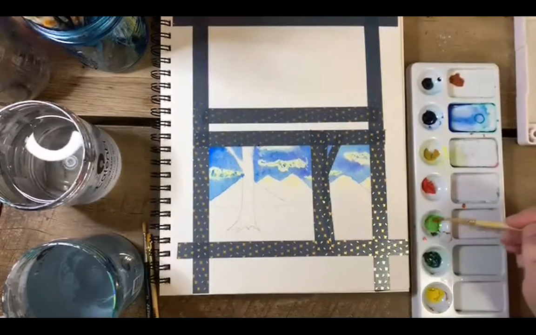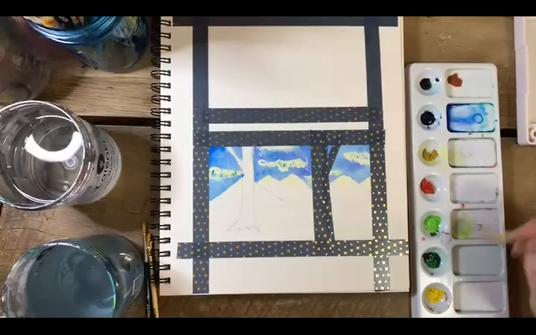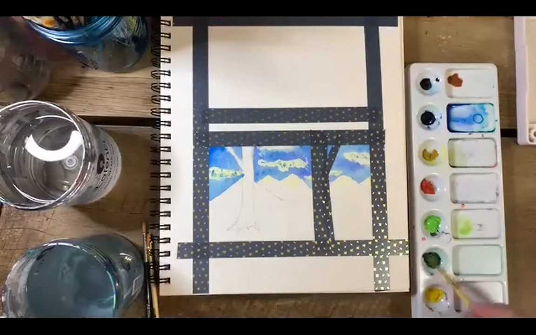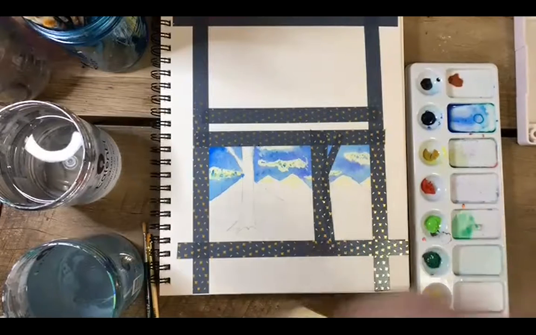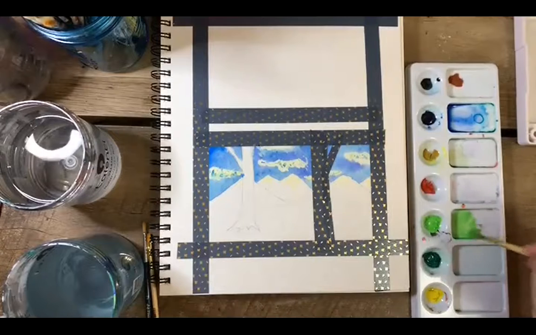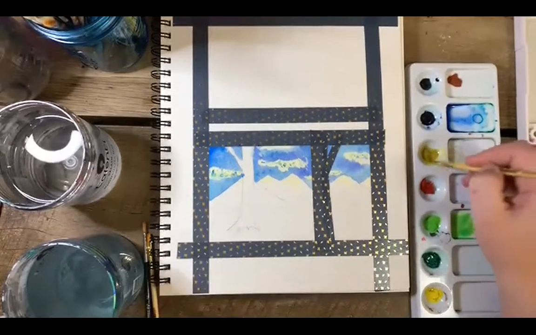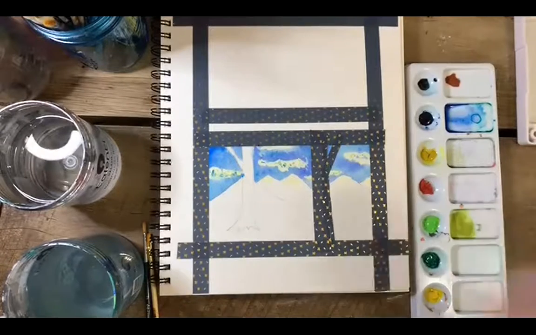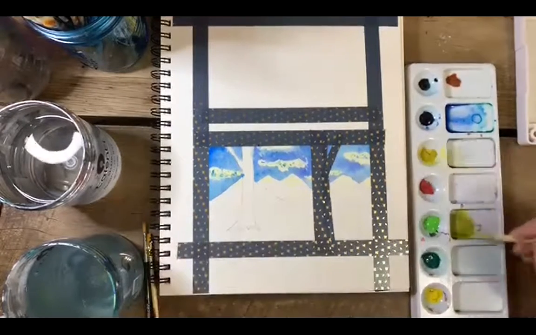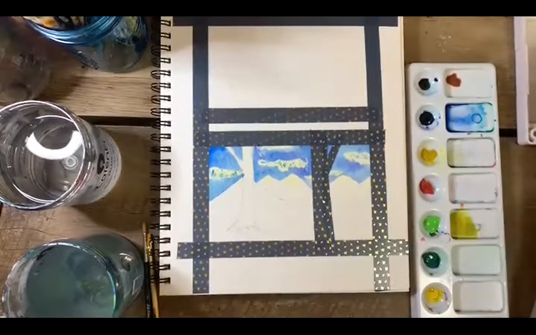So I'm going to start pulling some green and then yellow ochre, or a mustardy kind of yellow color, which tends to be warmer than a lemon yellow. So that can be a good way to warm a green if you want to go a green color. Initially, I'm just applying some washes here. I'm not going to do a ton of detailing at this point.